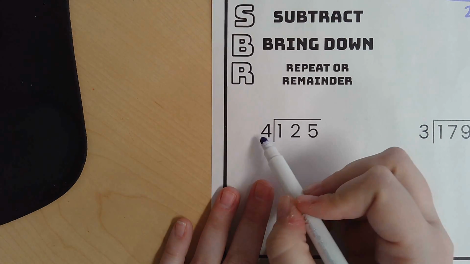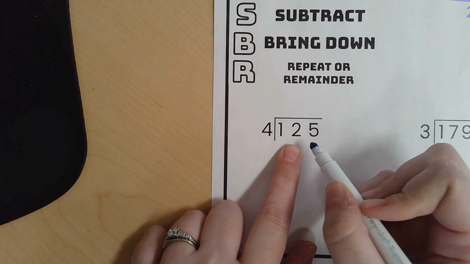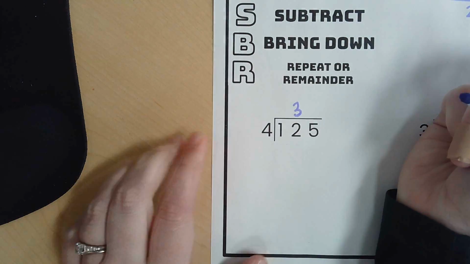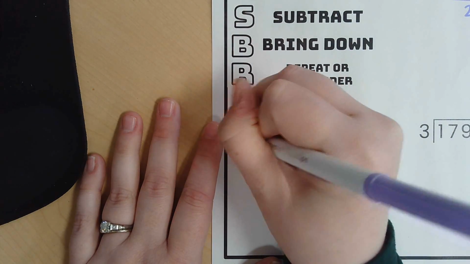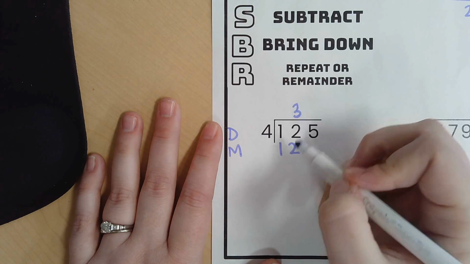Let's go over here. 1 divided by 4, we can't do it. So let's look, and we're going to do 12 divided by 4. 12 divided by 4 is 3. 3 times 4 is 12. That's our next step of multiply. So I divided: 12 divided by 4 is 3. Next step is multiply. 4 times 3 is 12.